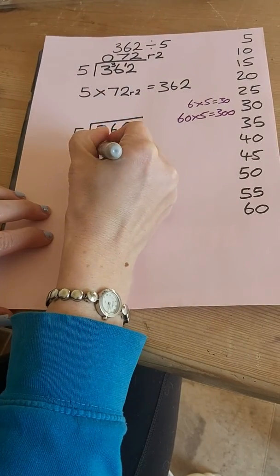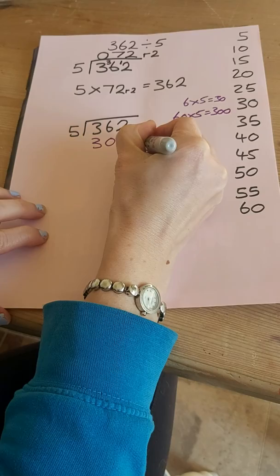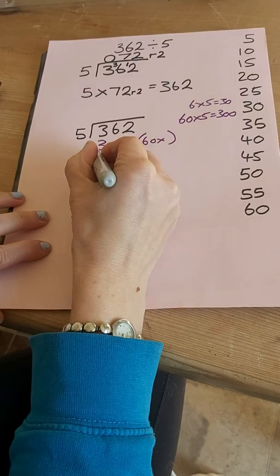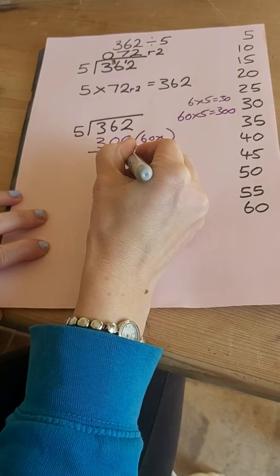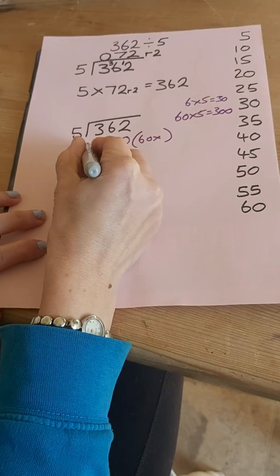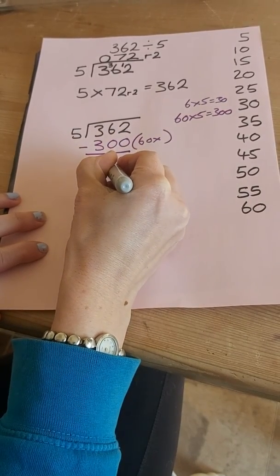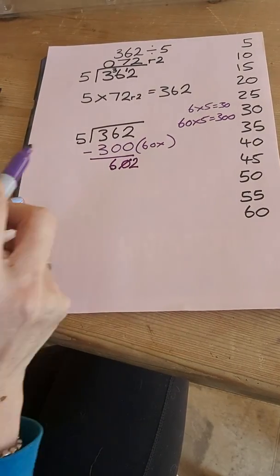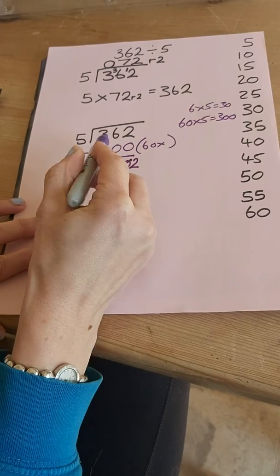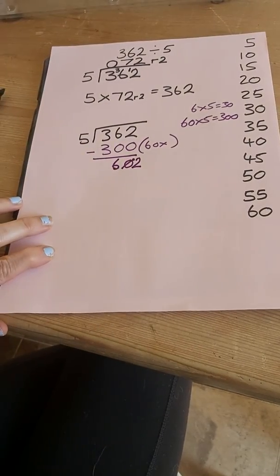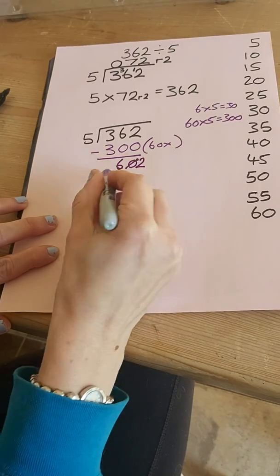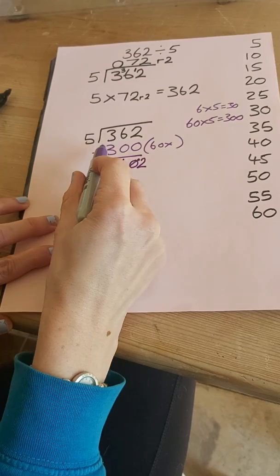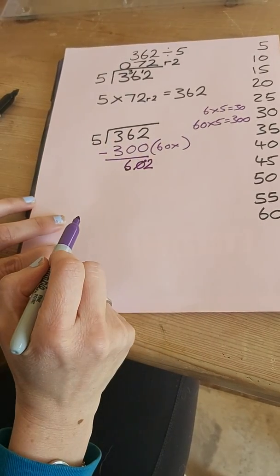So I'm going to write 300. And I have used 60 times 5. I'm just going to write 60 times. Now I'm going to subtract. 2 take away 0 is 0. 6 take away 0 is... Oh, hold on. I've made a mistake. 2 take away 0 isn't 0. It's 2. That would be much better. 6 take away 0 is 6. And then 3 take away 3 is 0. I'm not even going to write my 0 because I can see here, if I cross that out properly, 62 left over. So I've multiplied 60 times 5 is 300, and I've got 62 still to divide.